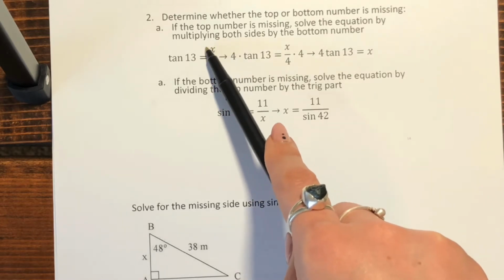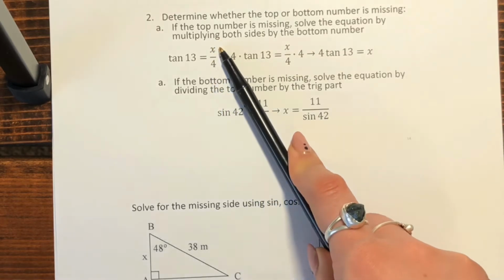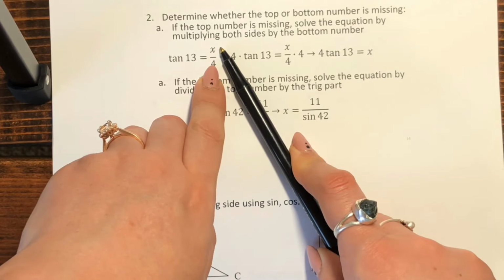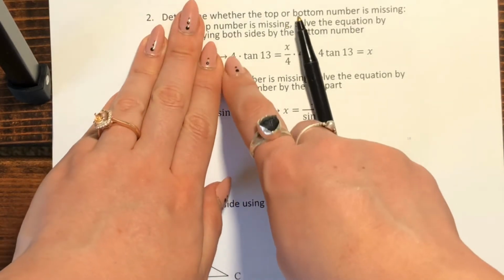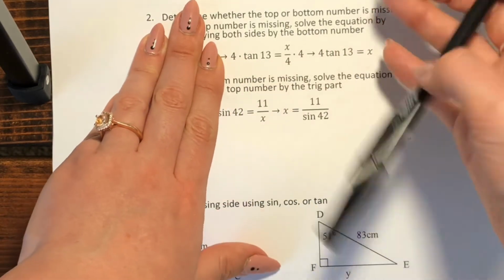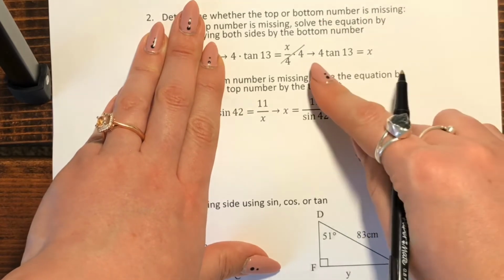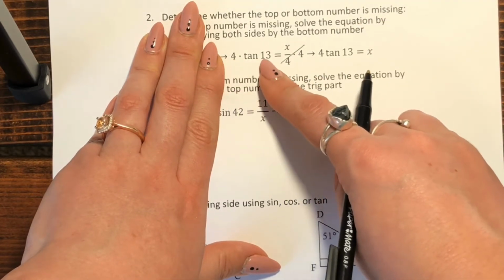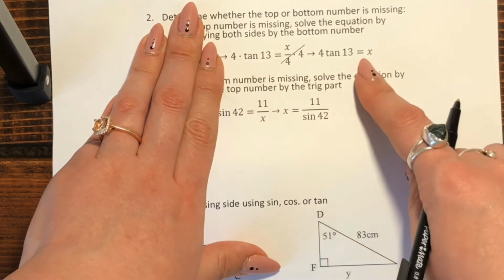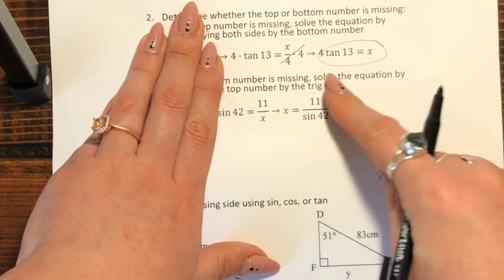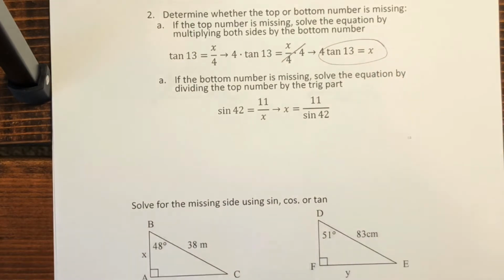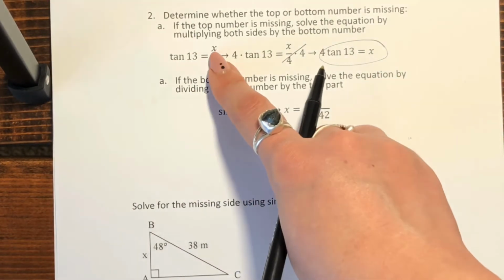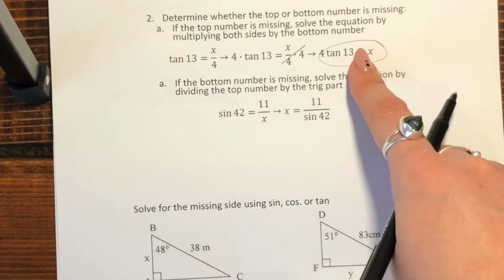So if I'm solving for x, what we'd want to do is get rid of the 4 by multiplying by 4. So now I come over to here, we times by 4 on each side. These 4's cancel with each other. And so I would just in my calculator type in 4 times tangent of 13, and that's going to tell me what x is. And whatever my calculator spits out, that's going to be my answer. So if x is in the top of the fraction, you're going to solve it that way.